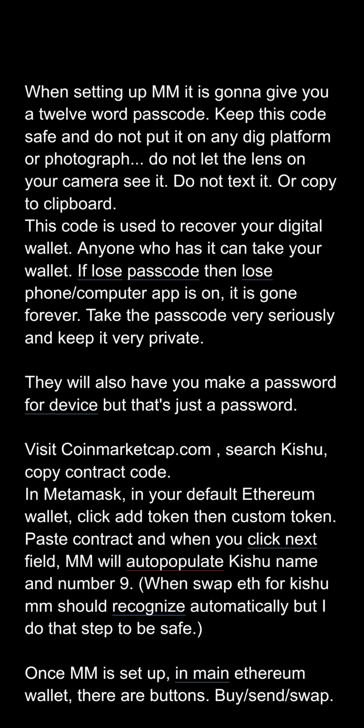This is something that if the device your wallet is installed on is lost and you don't have that 12-word passcode, it's virtually impossible to reinstall your app and recover your wallet. Also, anyone else who has that 12-word passcode can access your wallet, take your stuff with virtually no ramifications. So really keep it private. Don't put it on any digital medium. Put it in a safe or something like that, okay?